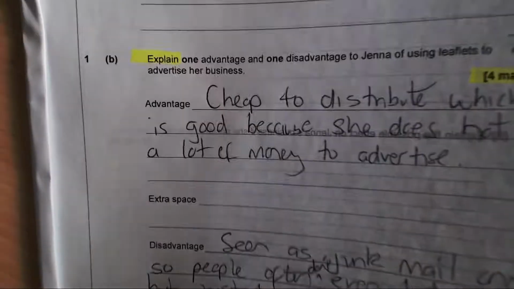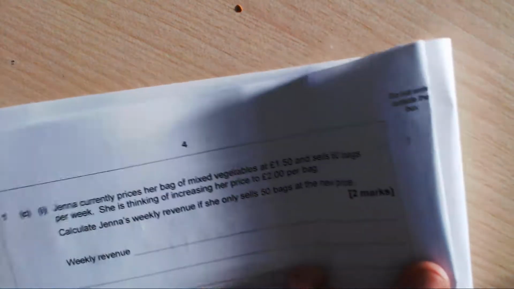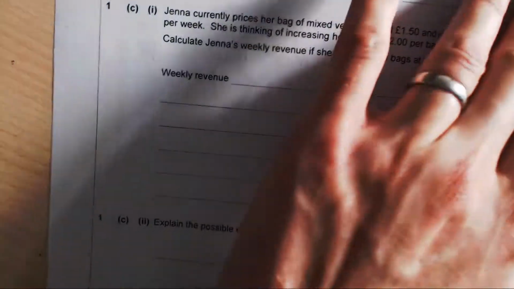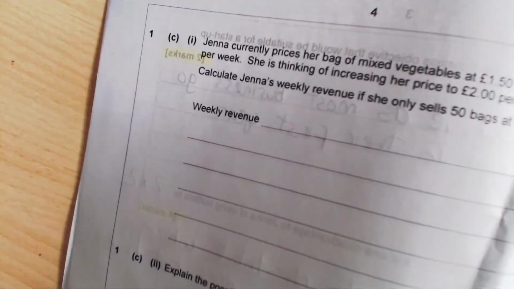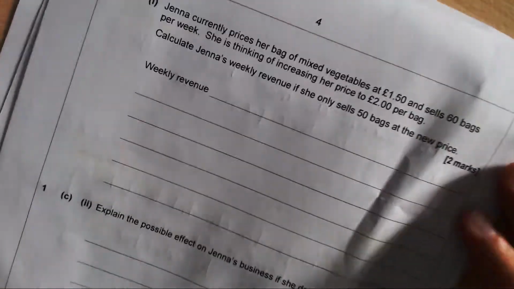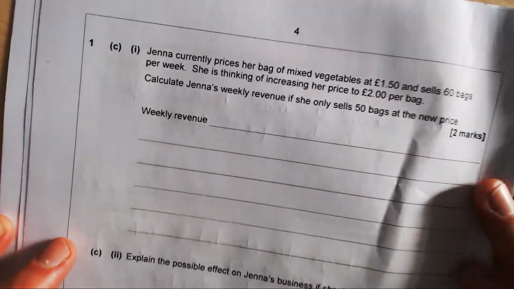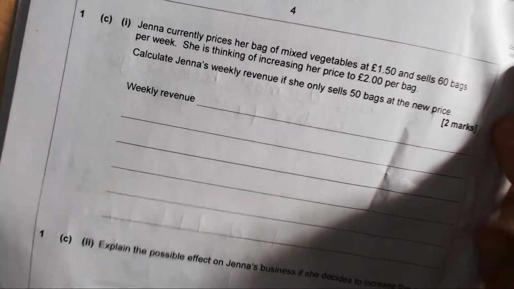Okay, so we're going to turn over. Now, this is a good example of the maths question you will get in your exam paper. You will get a maths question in the exam paper, that's guaranteed, and you are allowed to bring a calculator in to your business studies exam, and I'll be reminding students of that as you come into the exam hall in May.